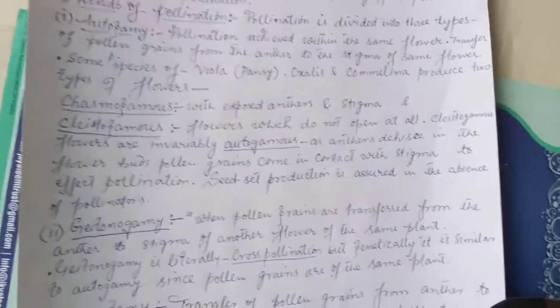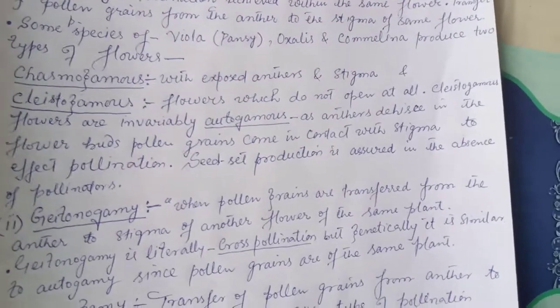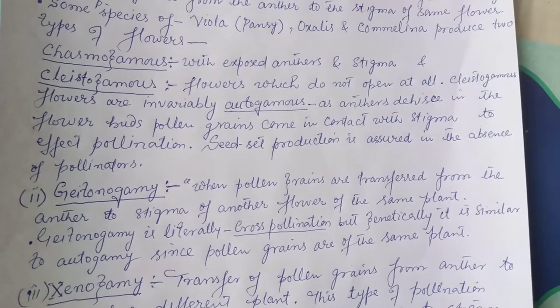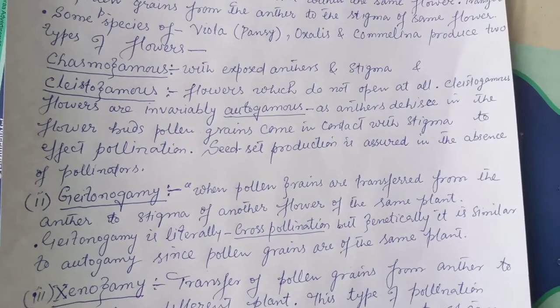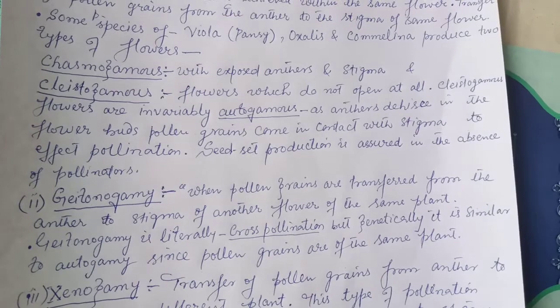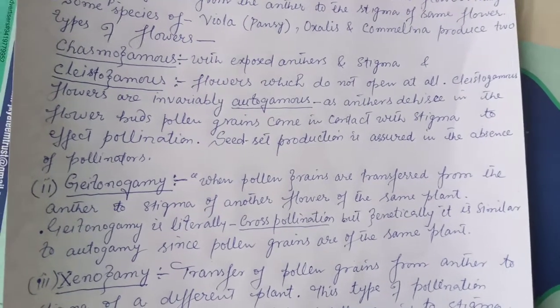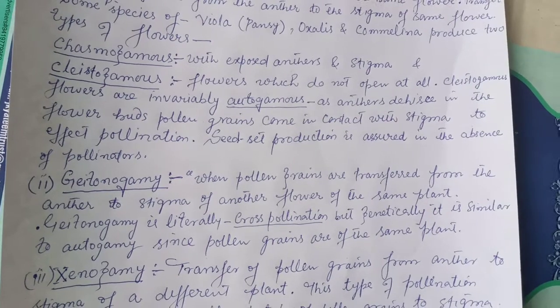And now the second kind is geitonogamy, when pollen grains are transferred from the anther to the stigma of another flower of the same plant. Geitonogamy is literally cross-pollination, but genetically it is similar to autogamy, since pollen grains are of the same plant.